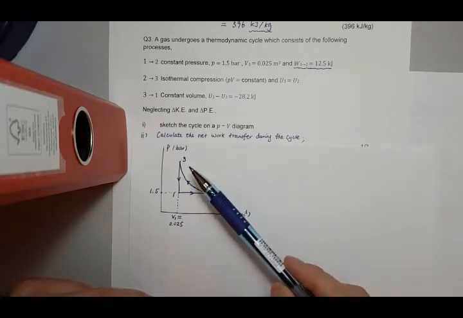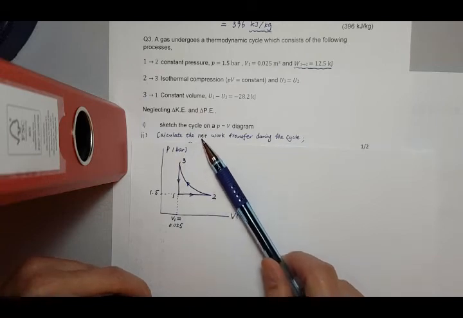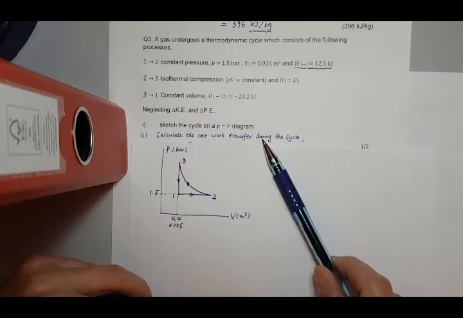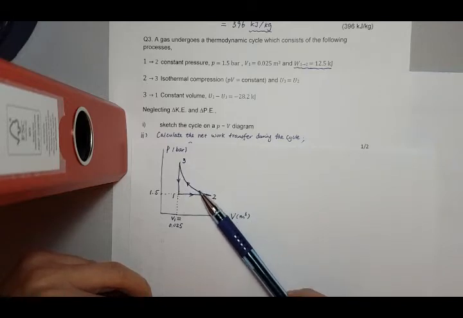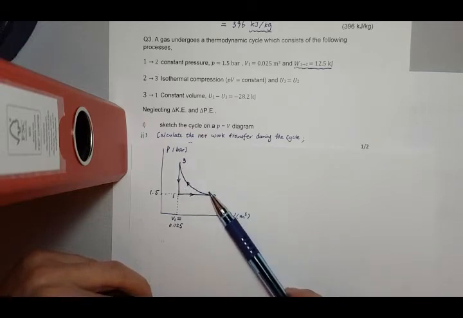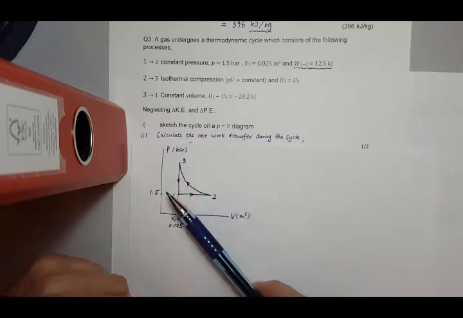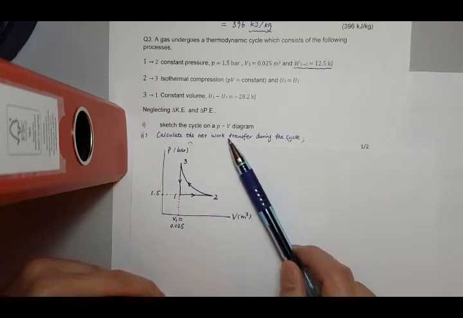Okay, let's have a look at the second question, which asks us to calculate the net work transfer during the cycle. Because we have this cycle, we have 3 processes, so we need to calculate the work done for each process, and then we'll add them together. This is how we get the net work transfer.